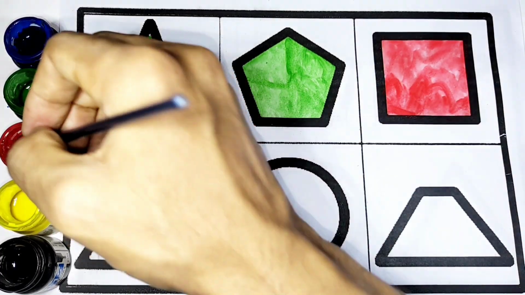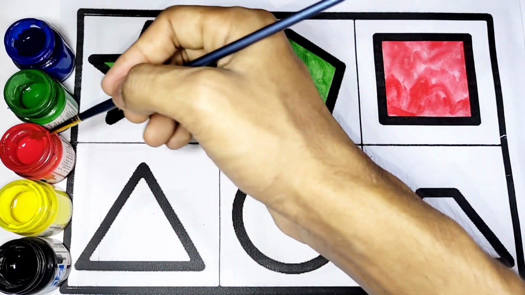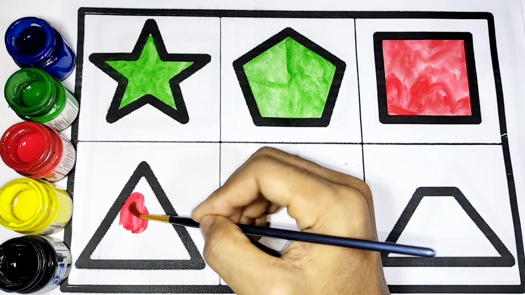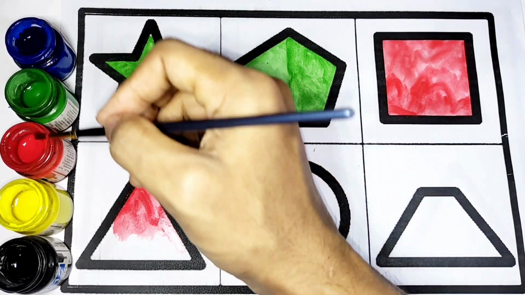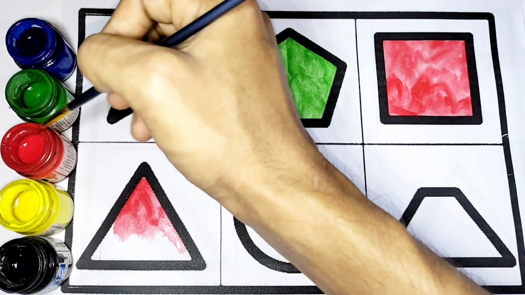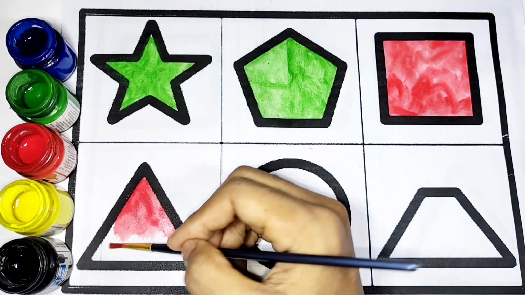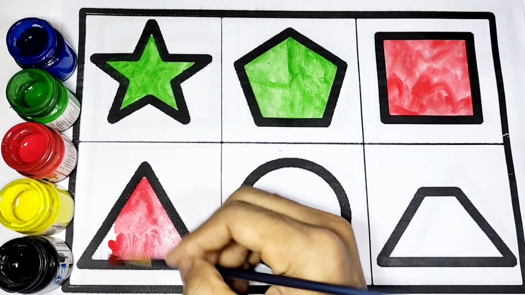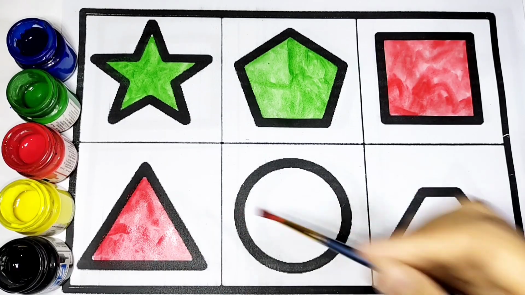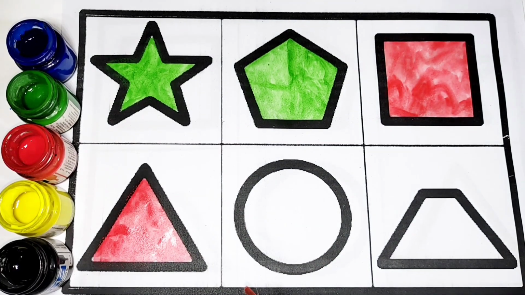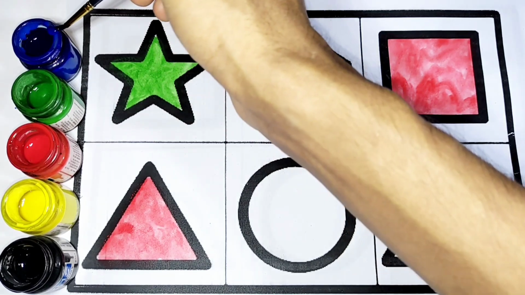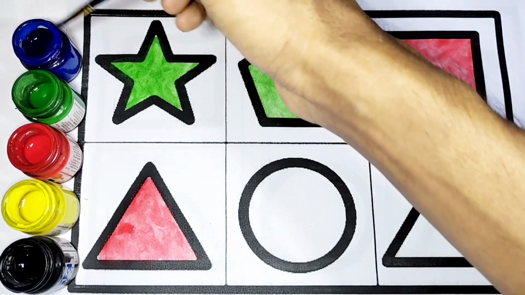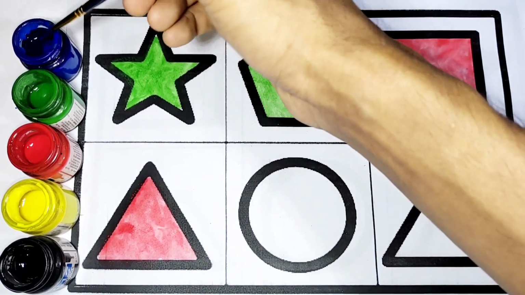Kids, the next one is triangle. We are again using and coloring the shape of triangle. We are using red color. The next one is circle. Now we are using the color of blue. Now we are mixing and using the color of blue.